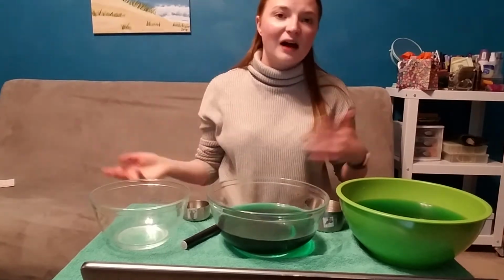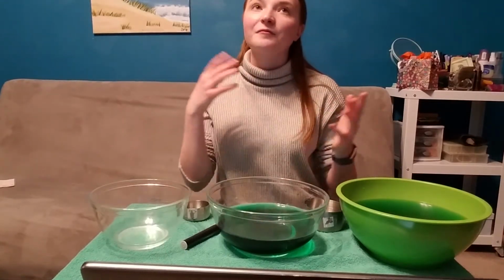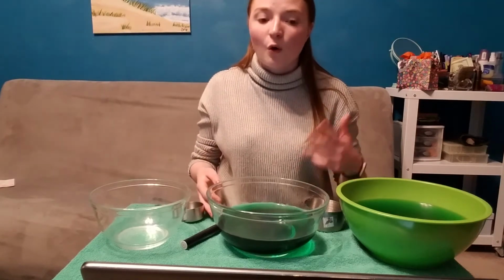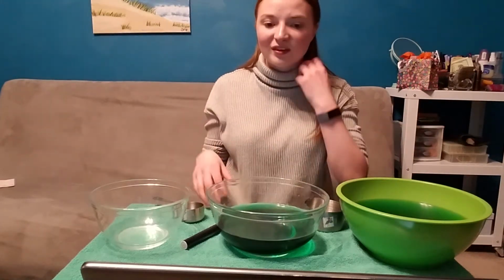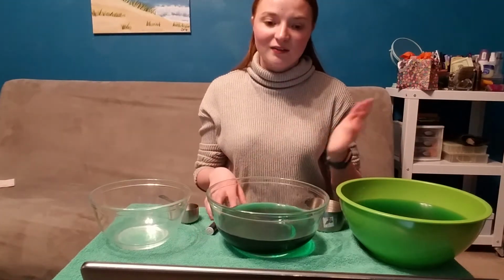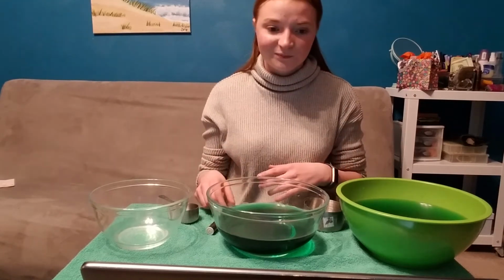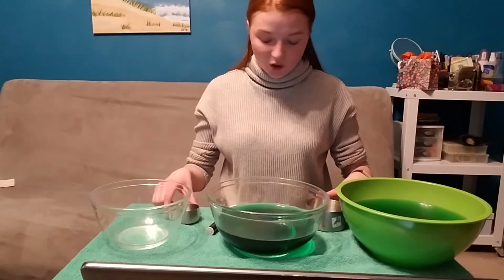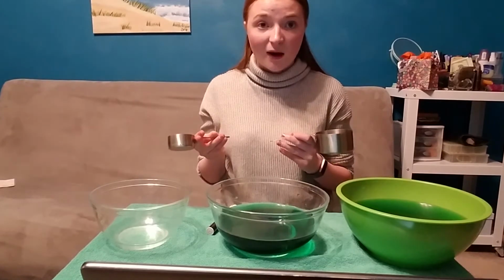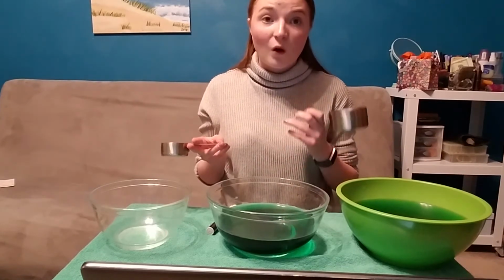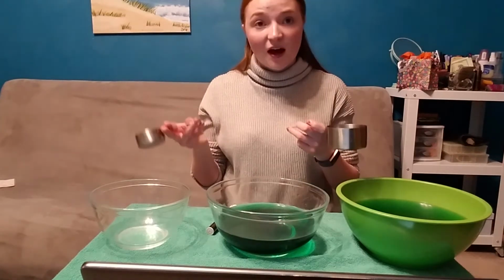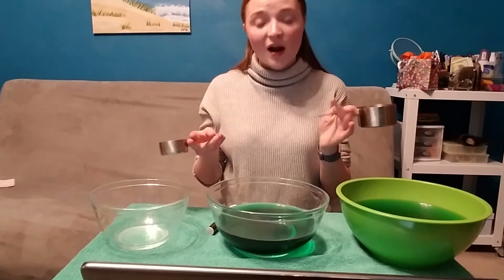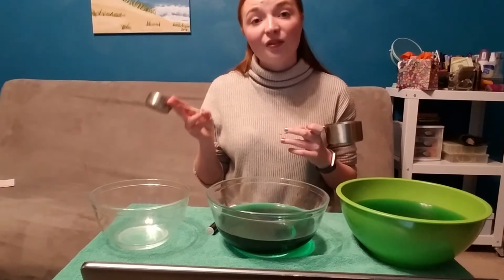Normally, if you were in a classroom setting, you would have students help you or pick two students to help with this activity, but that is not going to be the case today. Okay, so I have two measuring cups. One is obviously bigger than the other. This one is 1 cup, and this one is 1/3 cup.